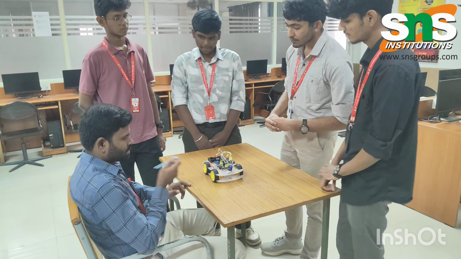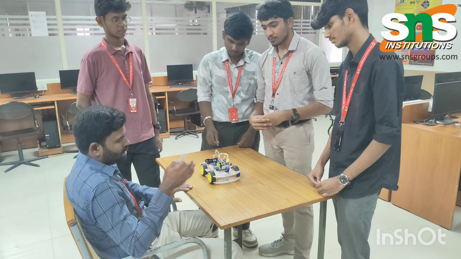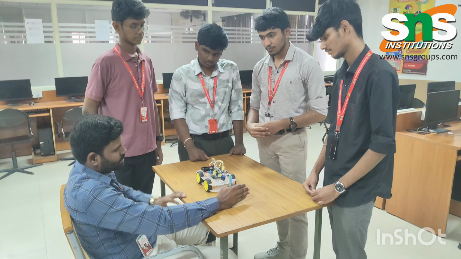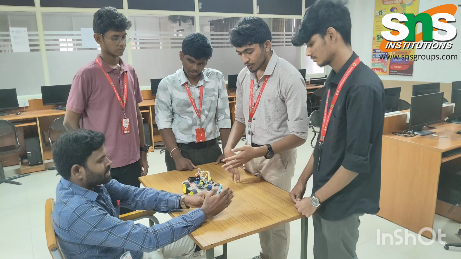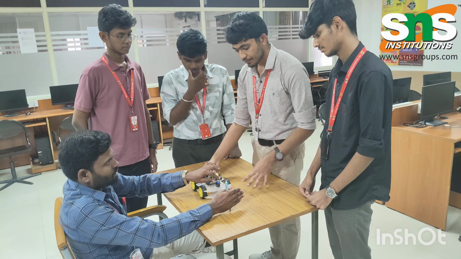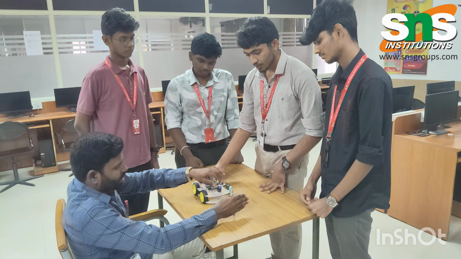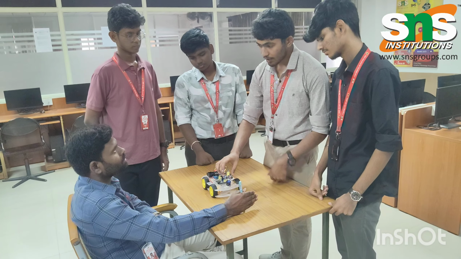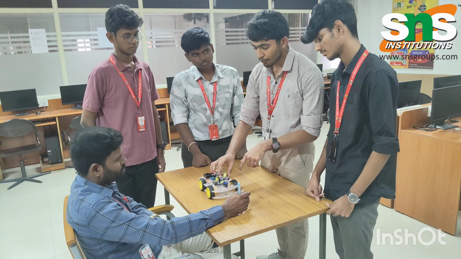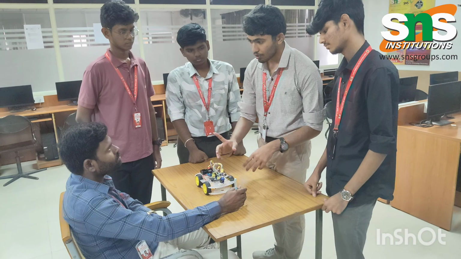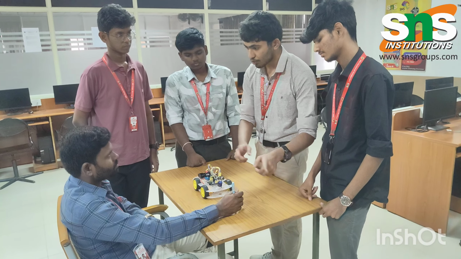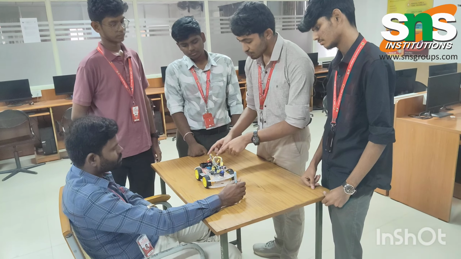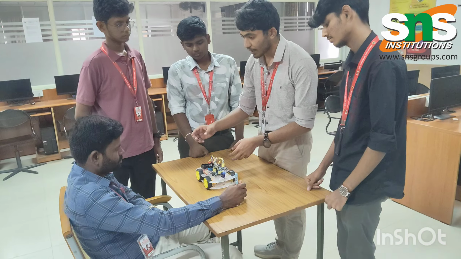Here is a practical explanation. If there is an obstacle suddenly coming to this side, consider this as the obstacle and this as the ultrasonic sensor. What will happen next? This is the ultrasonic sensor HC-SR04. It will sense up to a limited range, up to 100 to 200 meters. It senses the obstacle, the signal goes to the main circuit, and the vehicle will be stopped.